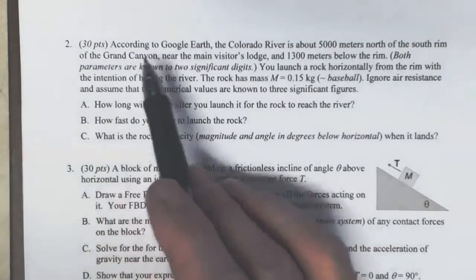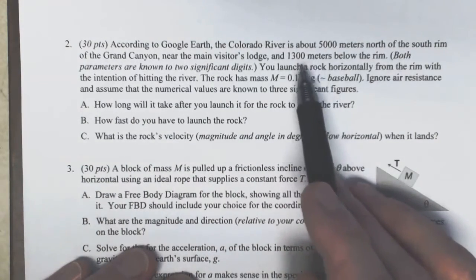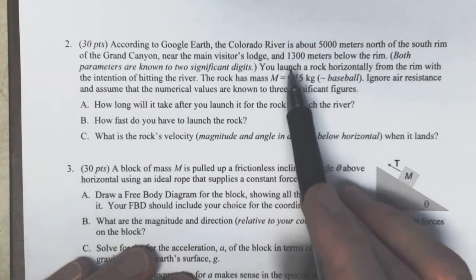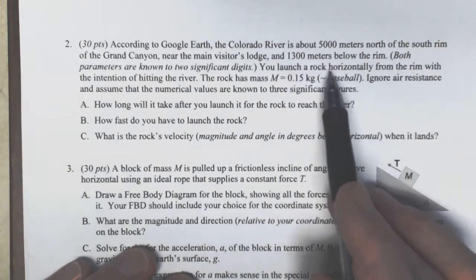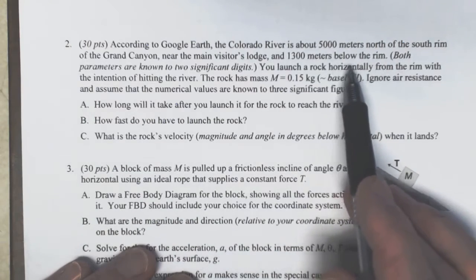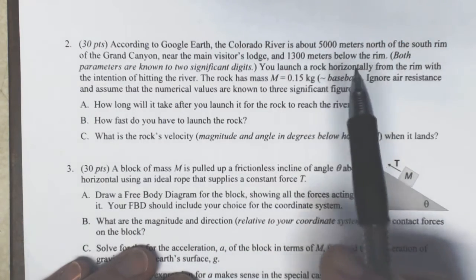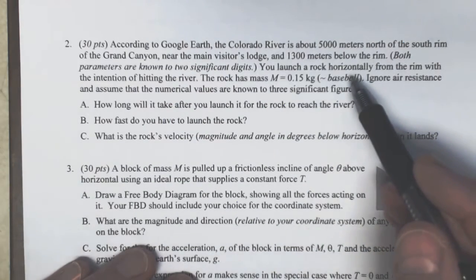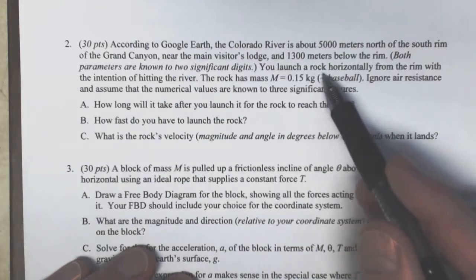Problem 2 on this exam describes what should be clear is a ballistic or projectile motion problem. You launch a rock horizontally. The fact that it says horizontally means this makes it easier than if you were launching at some arbitrary angle, initial angle theta, and had to worry about the components of the initial velocity.